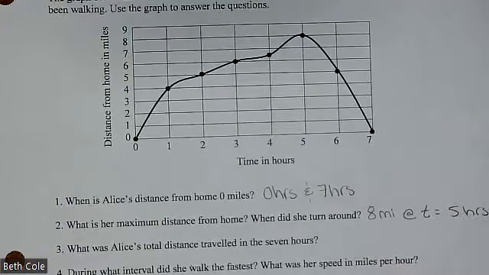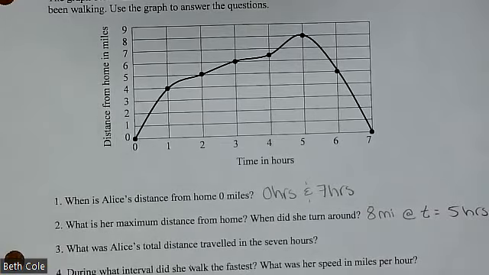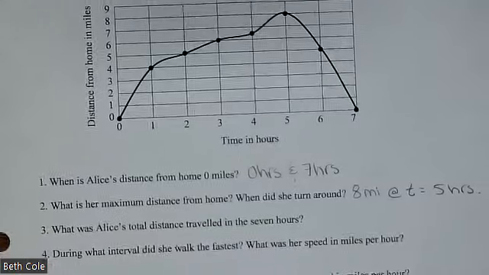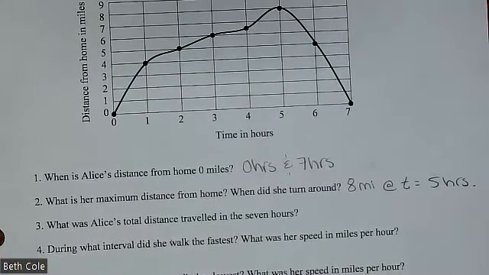You know how we always write the maximums and minimums backwards? How it's such and such at time such and such. That's the reason we say it that way. Because no one would say 5, 8. We don't talk like that. You would say 8 miles and then as a follow-up at time 5 hours. That's why that's written backwards.